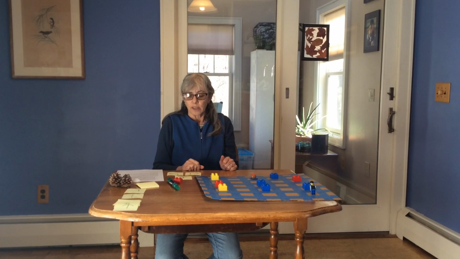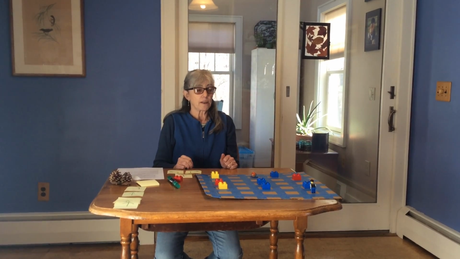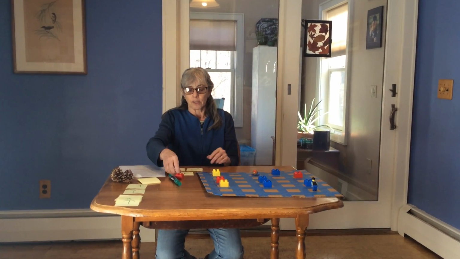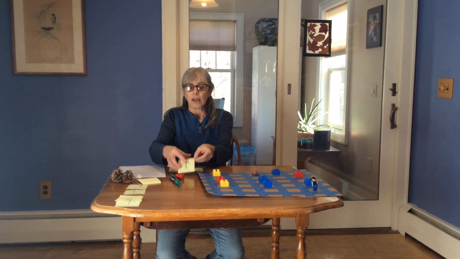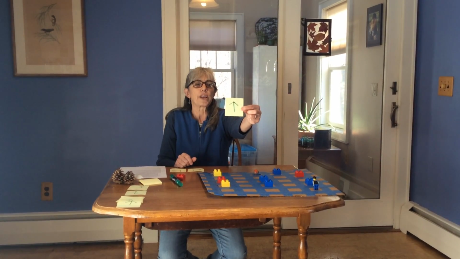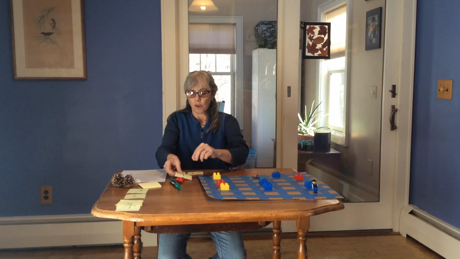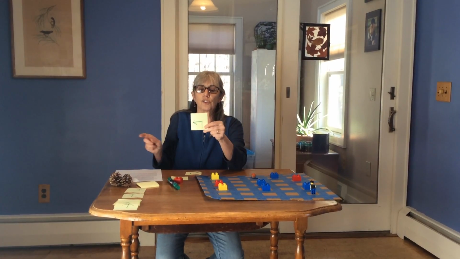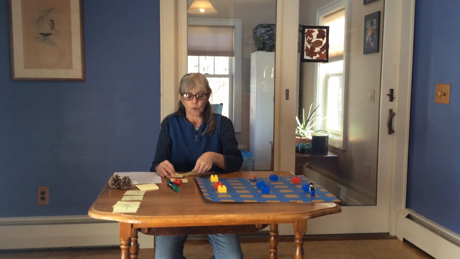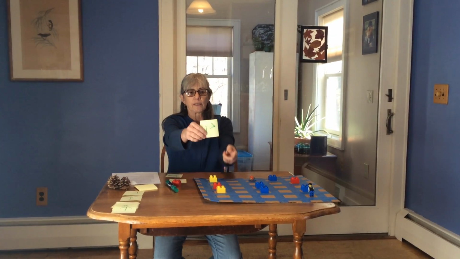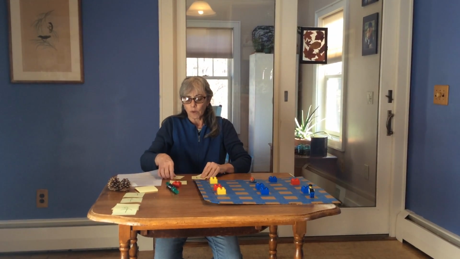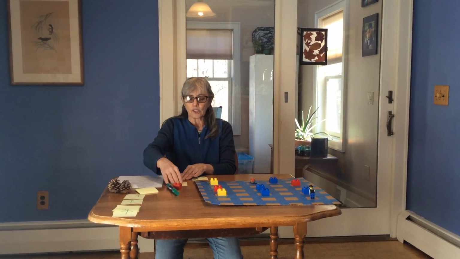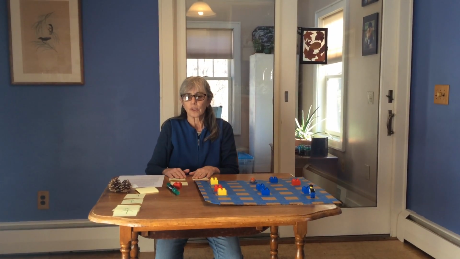And there are 3 directions that you can give your action figure. It can be an arrow that says straight ahead, or an arrow that says turn to the right, or turn to the left. And those are the 3 directions that your child can use.